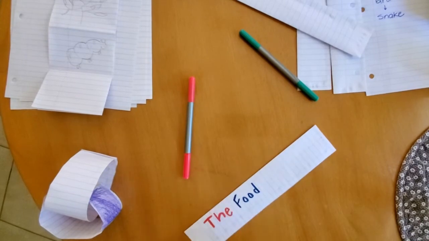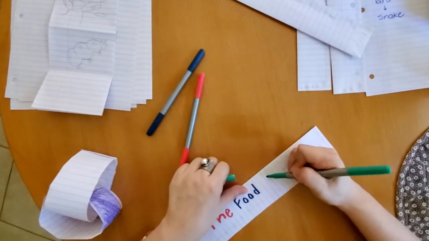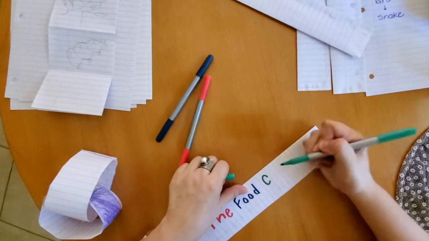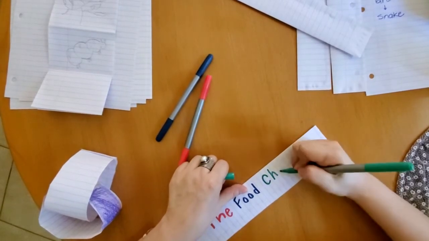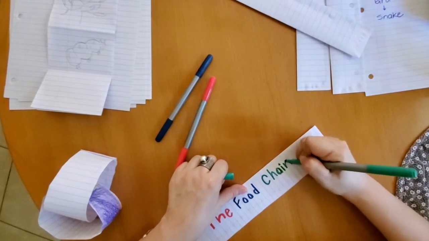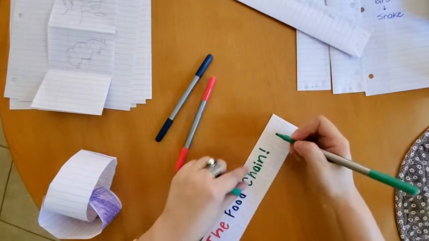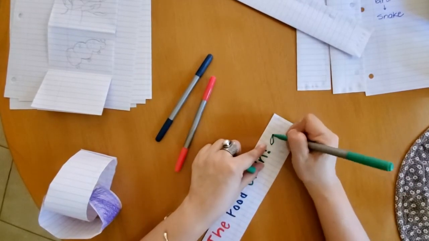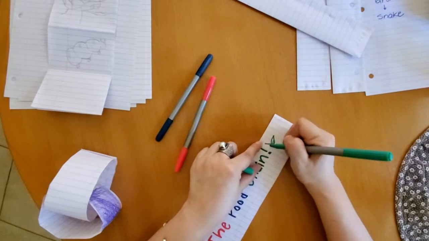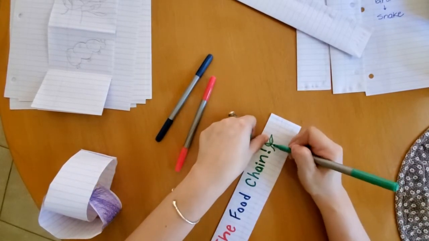Food and now chain. And I'm going to do like a little leaf or two or three.